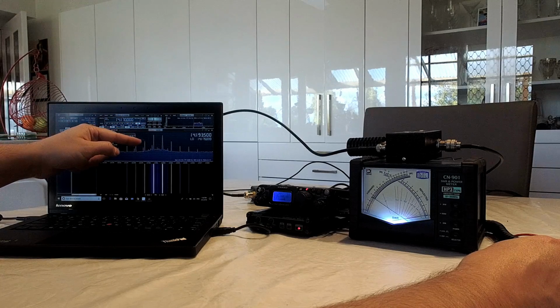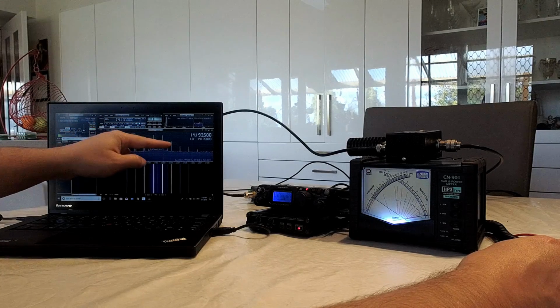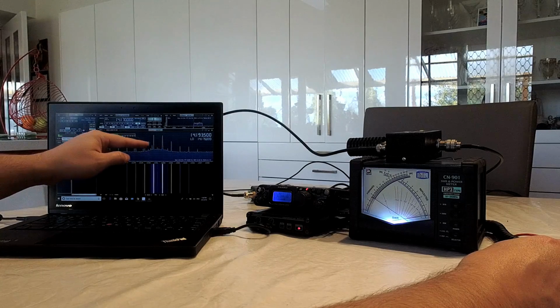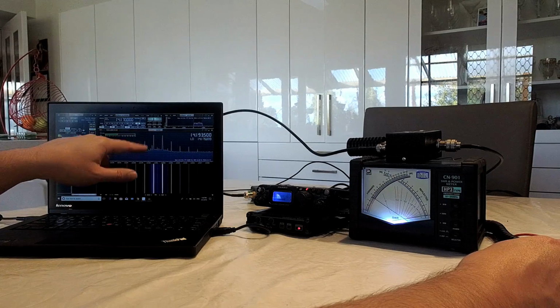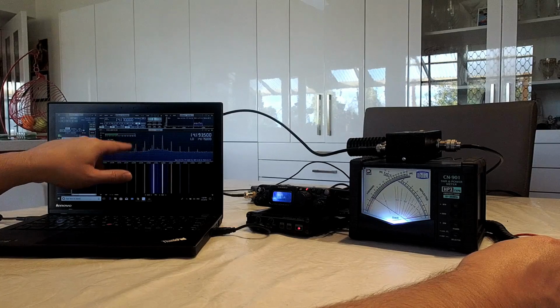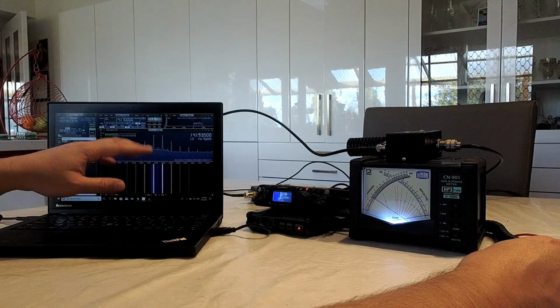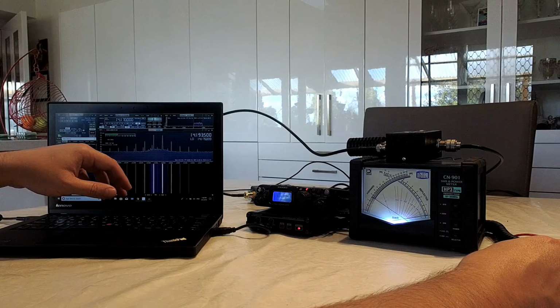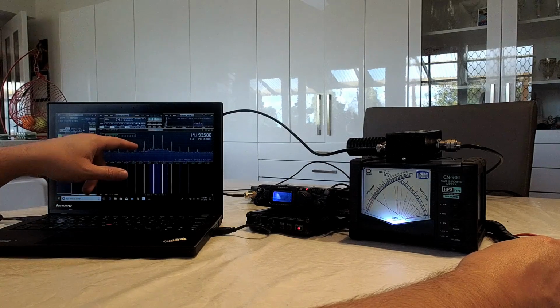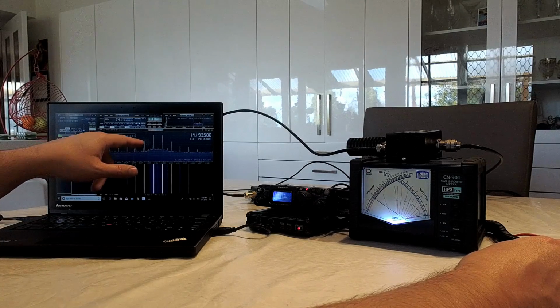And our IMD3, we can see they're actually symmetrical on both sides now. So it was always interesting with the 81X series radios that the left side IMD products at low power were always stronger than the right side ones. And I don't exactly know why that is, and I don't really care, to be honest. It doesn't matter.